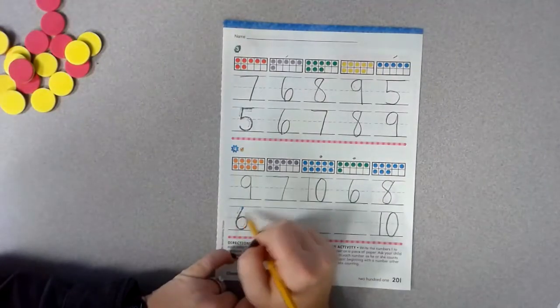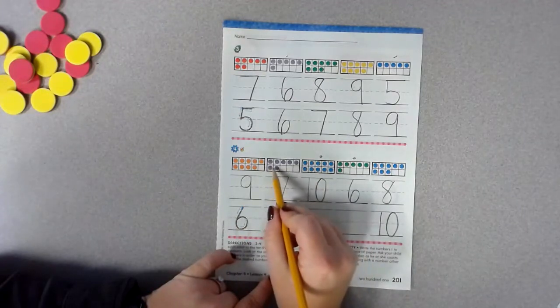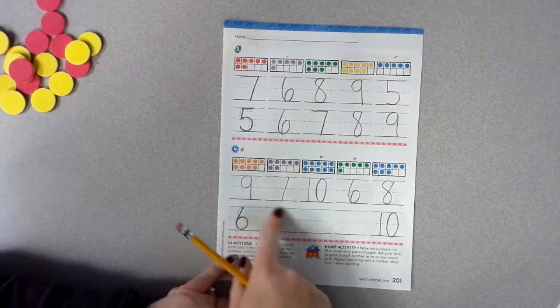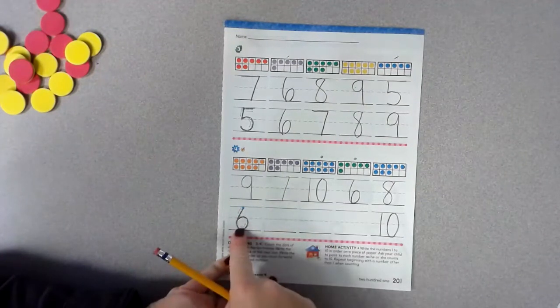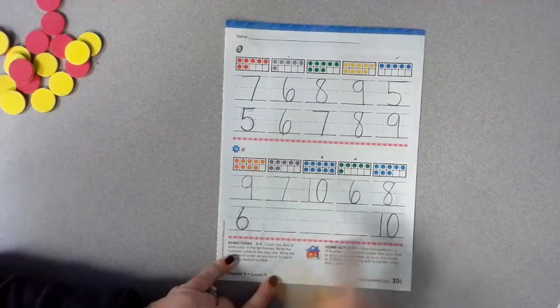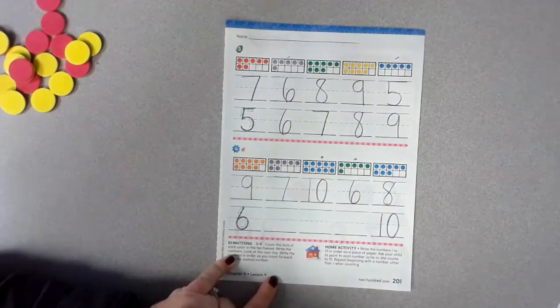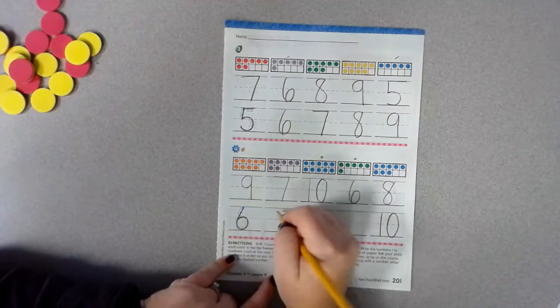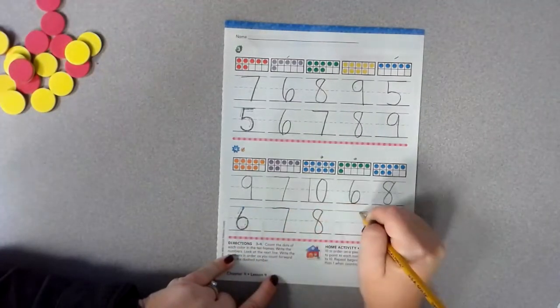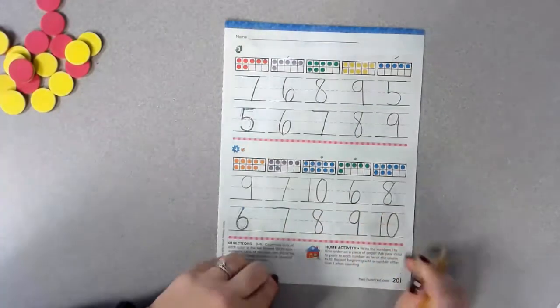Our next one we have 5, 6, 7. So let's just count here. When we start with 6, let's count on as we point. So 6, 7, 8, 9, 10. So we're going to fill those in with those numbers. 6, 7, 8, 9, 10.